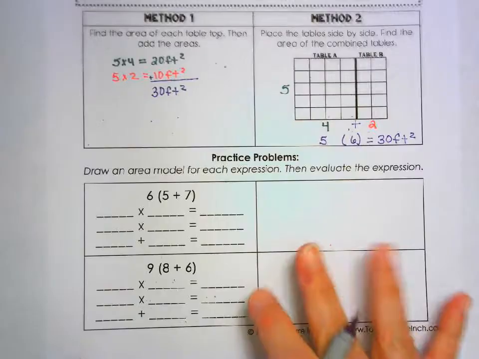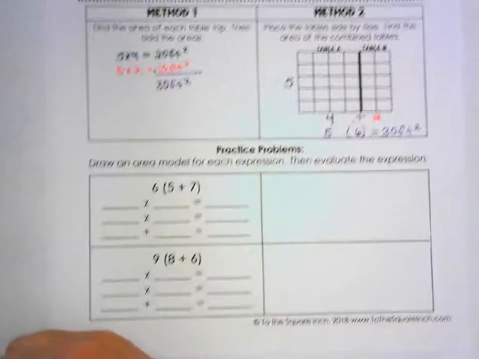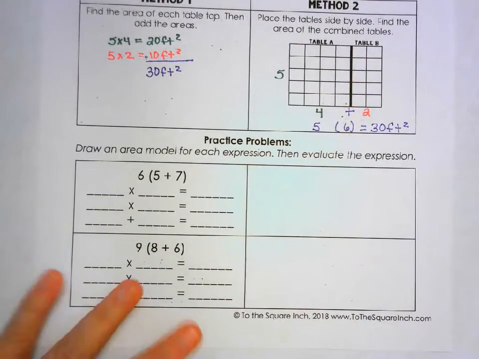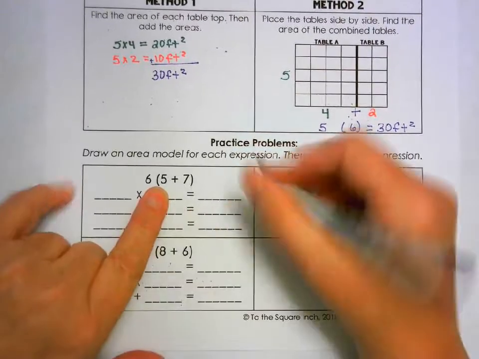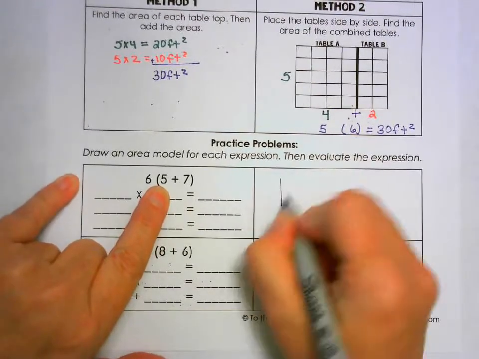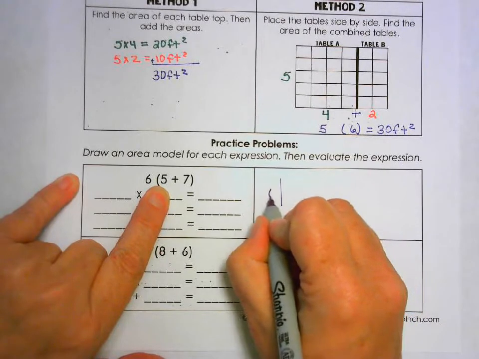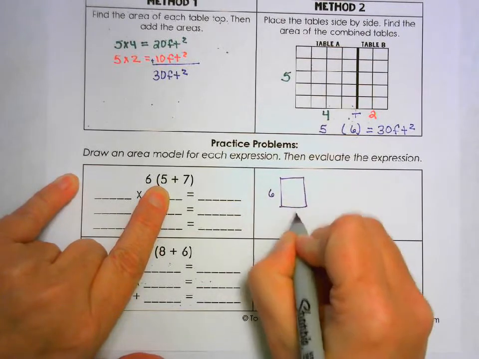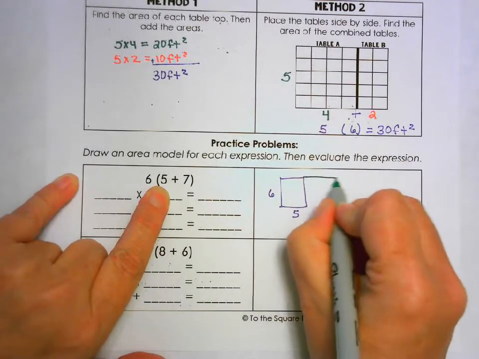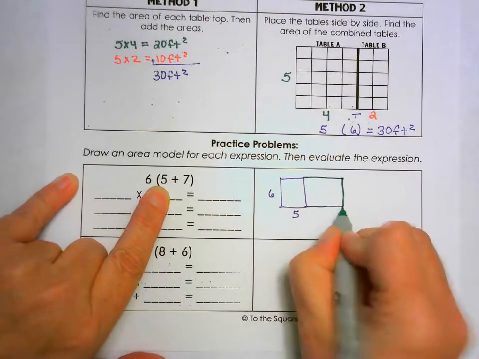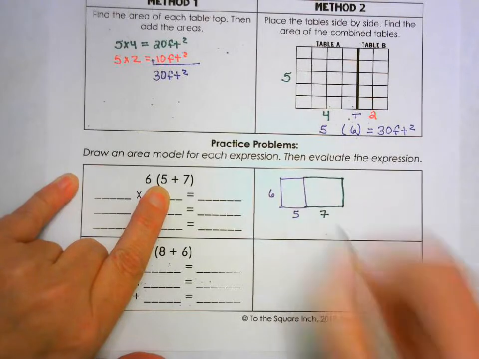Let's try this. 6 times 5 plus 7. I'm thinking, I have 2 tables. One table is 6 feet by 5 feet. The other table is that same 6 feet by 7 feet.